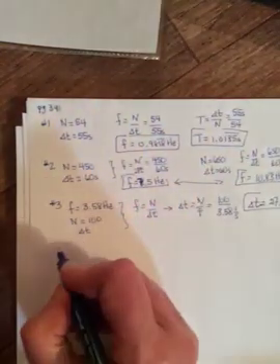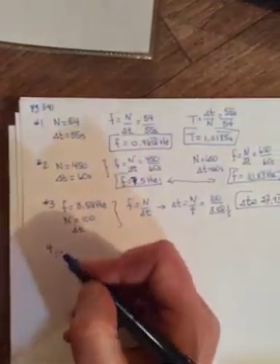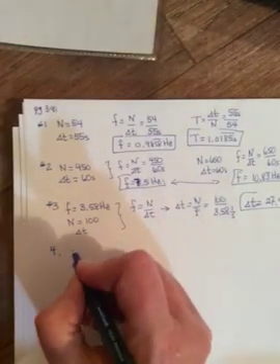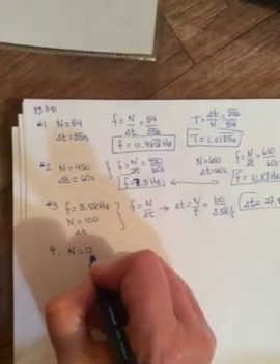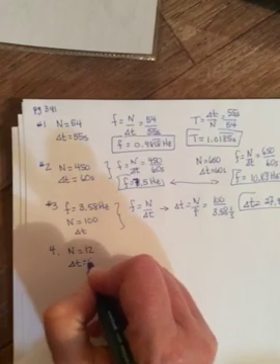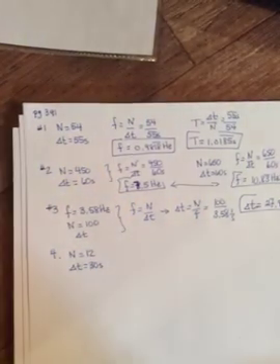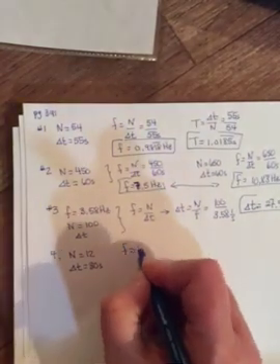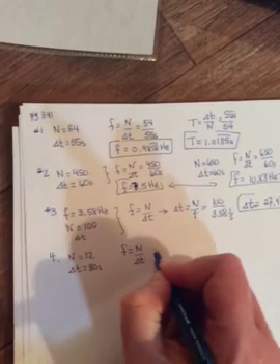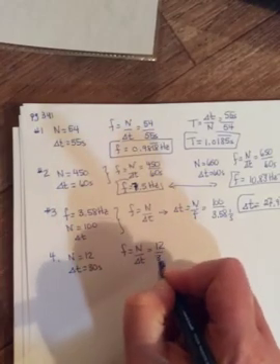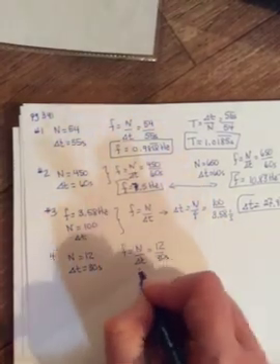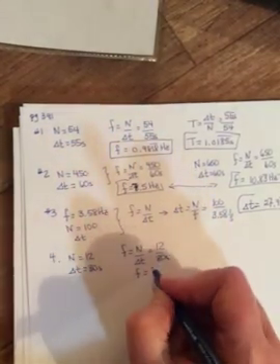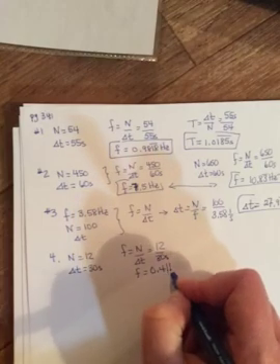Okay, number 4 says a child swings back and forth on a swing 12 times in 30 seconds. 12 times is N, 30 seconds is delta T. Determine the frequency and the period. So F equals N over delta T equals 12 over 30, so F equals 0.4 hertz.